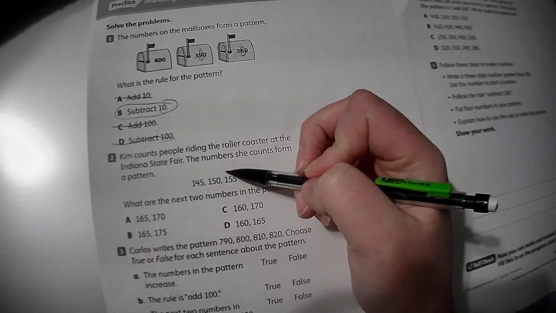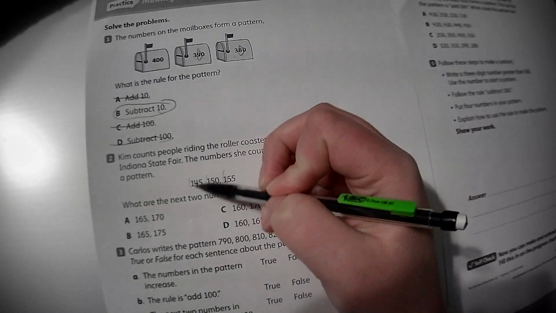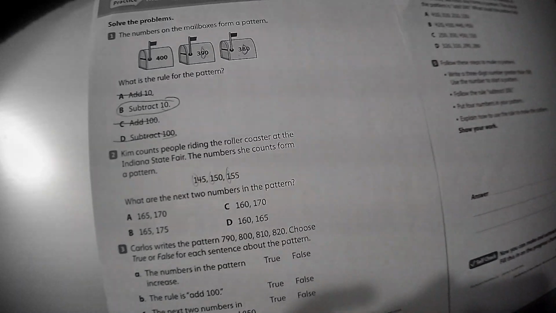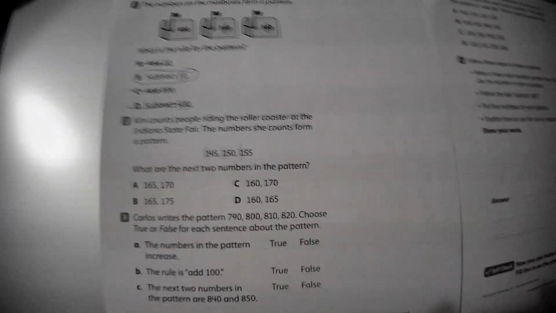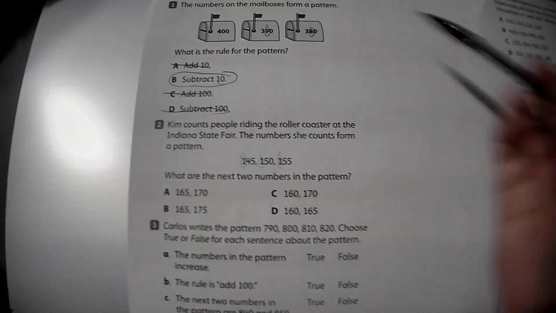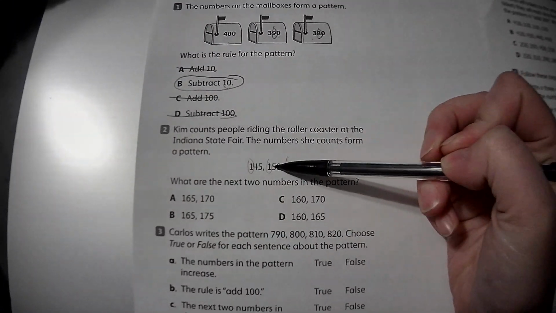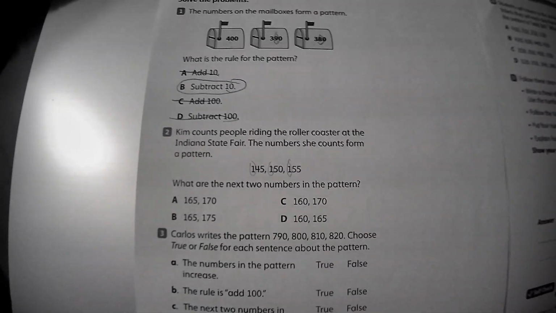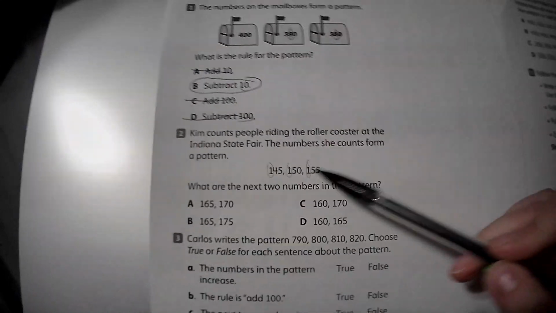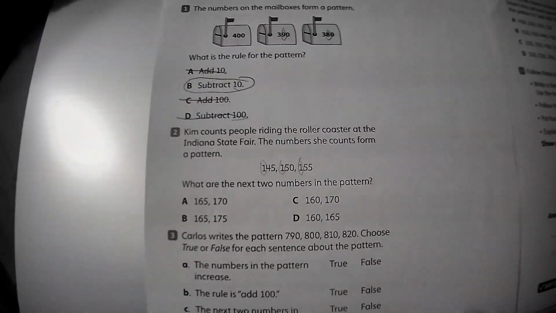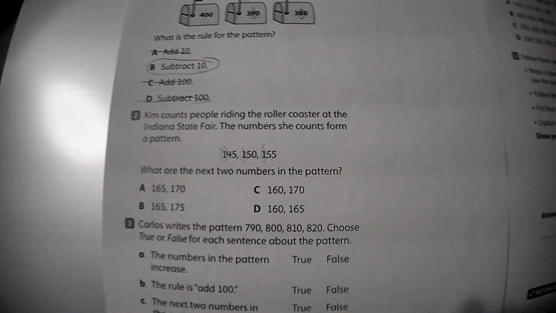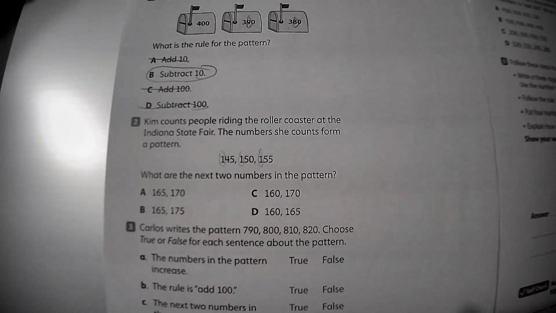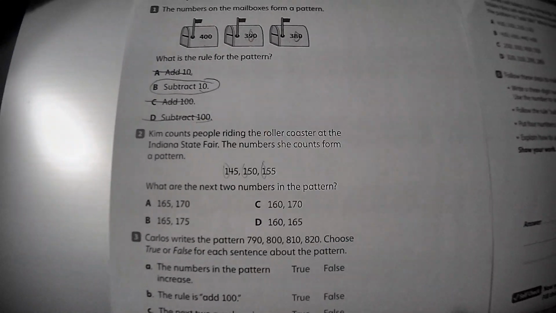So, let's look at our hundreds. Those are exactly the same. So the hundreds are not going to change. Let's look at our tens. 4 to 5 and a 5 again. Let's look at our ones. 5, 0, 5. That's a little tricky, isn't it? We've been doing lots of adding and subtracting of hundreds and tens.